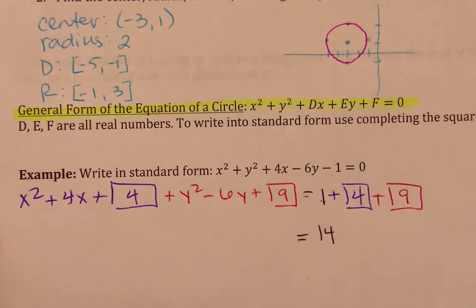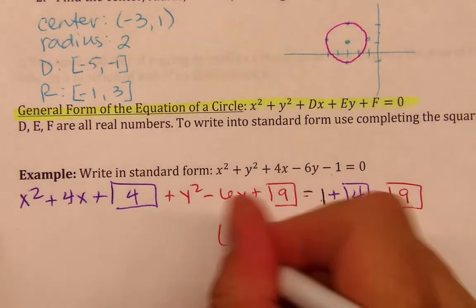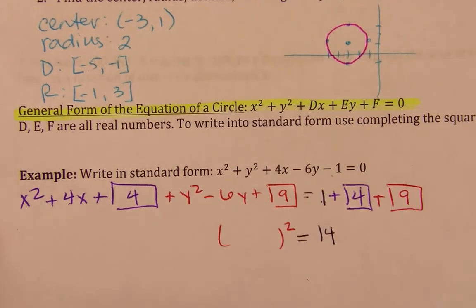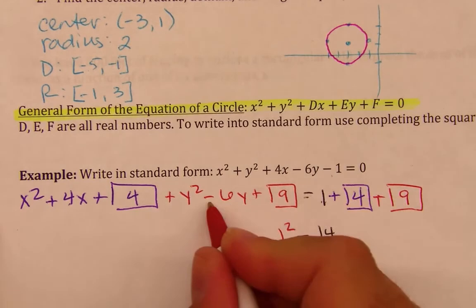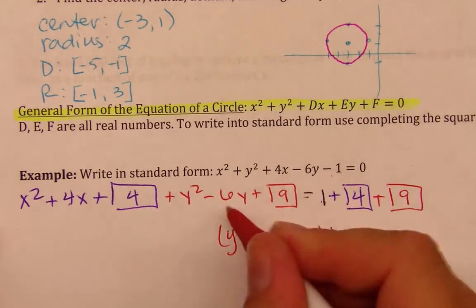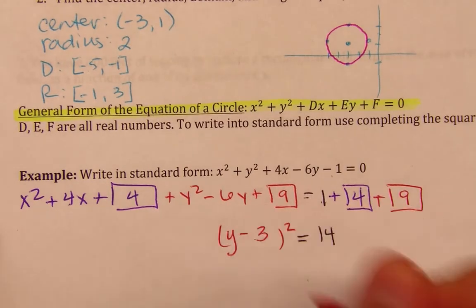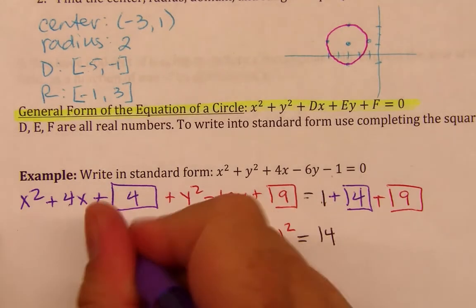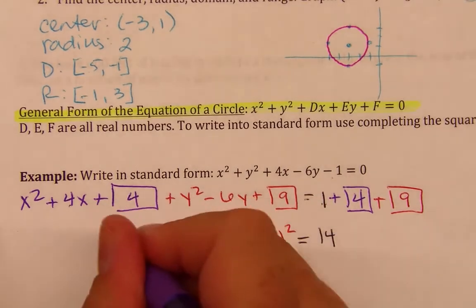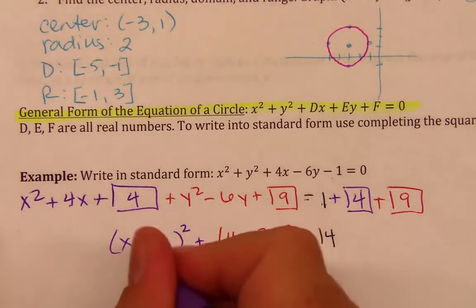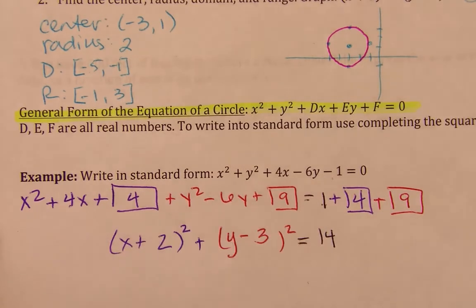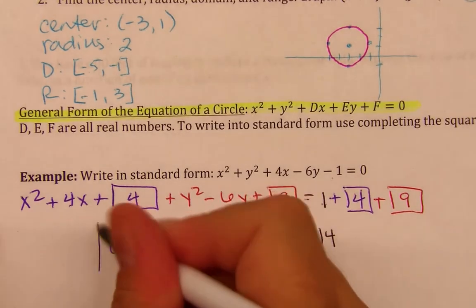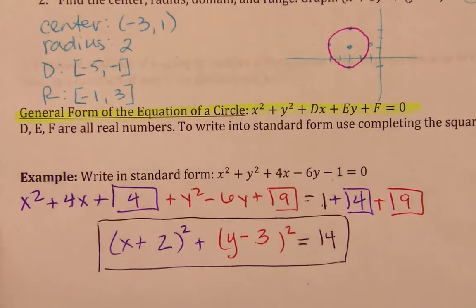And now I want to factor both of these. Now, when we rewrite these as perfect squares, it's going to be y, whatever sign is here, minus, and then b divided by 2. And here, for x, we have x, whatever sign is here, and b divided by 2. And now it's written in standard form like we wanted.